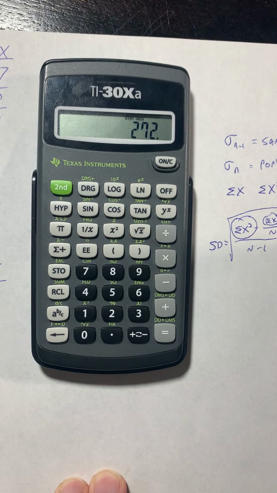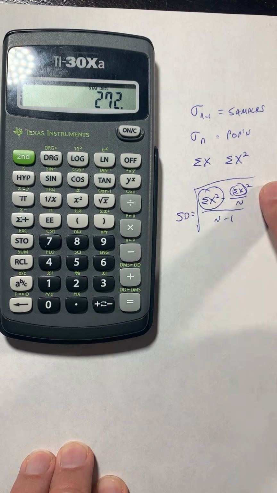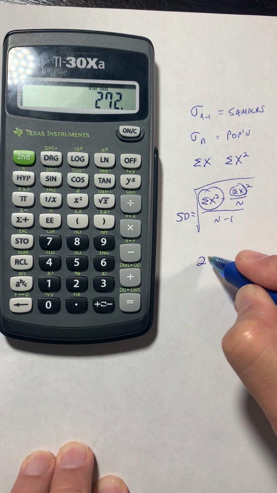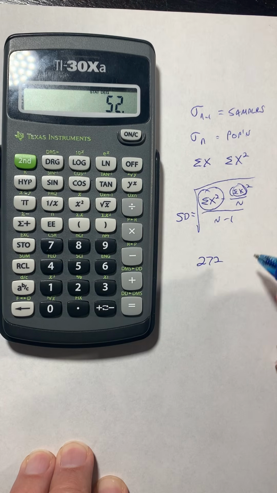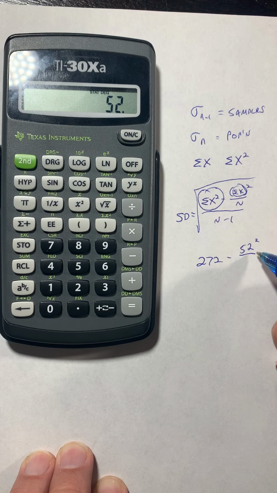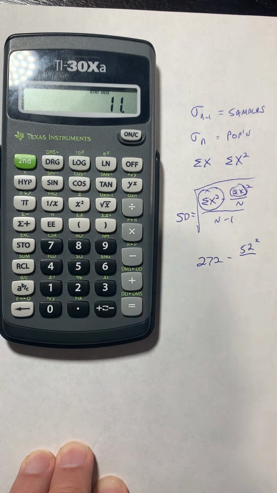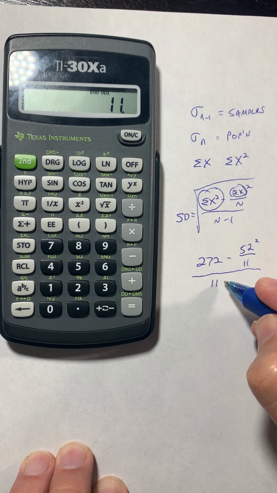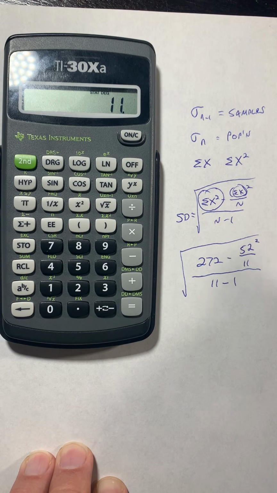And now if I have you do a standard deviation using the formula, you can just plug in the numbers from the calculator. Sum of x squared was 272. Sum of x was 52. So I'm going to subtract 52, which I have to remember to square, and divide by n. I forgot what n was, so I'm going to find out. It's 11. And then if this was a sample, we would divide by 11 minus 1. That's the n minus 1 portion, and square root it.